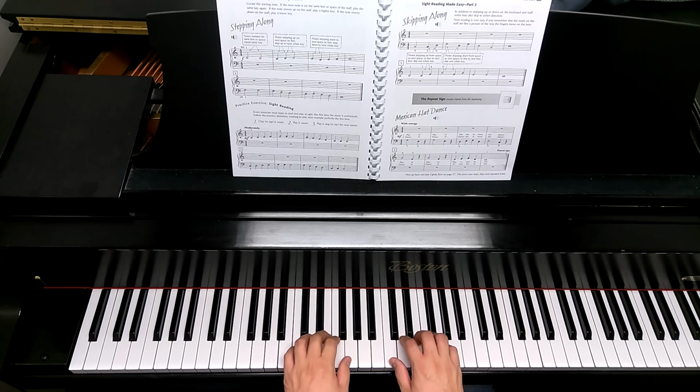Here we go. 1, 2, 3, 4. G, E, rest. G, E, rest. D, E, F, D, C, E, rest. G, E, rest. G, E, rest. D, E, F, D, C, 2, 3, 4, release.